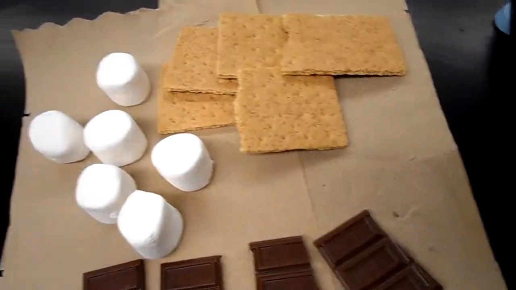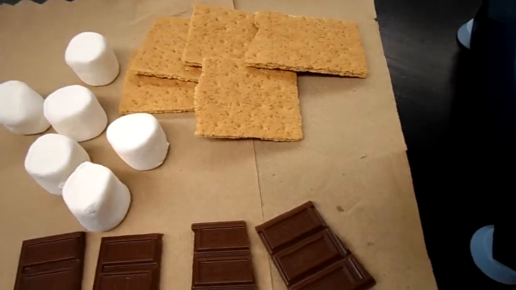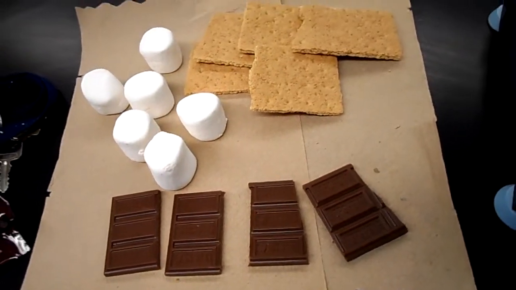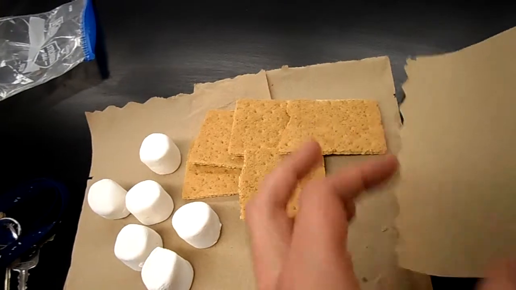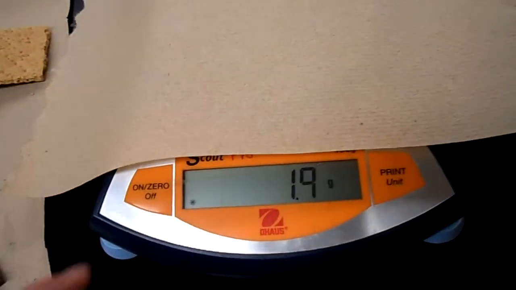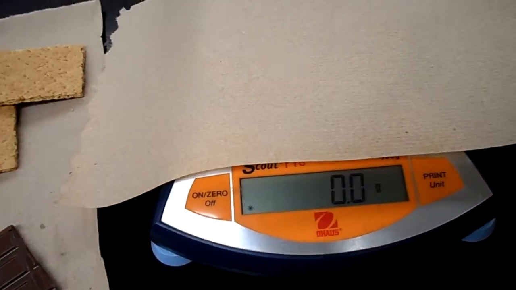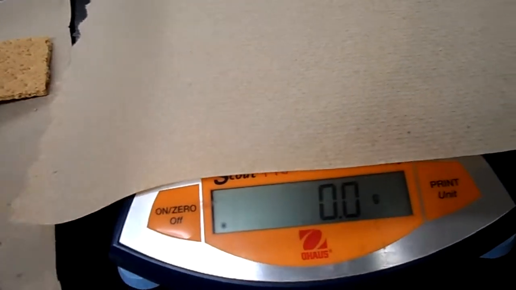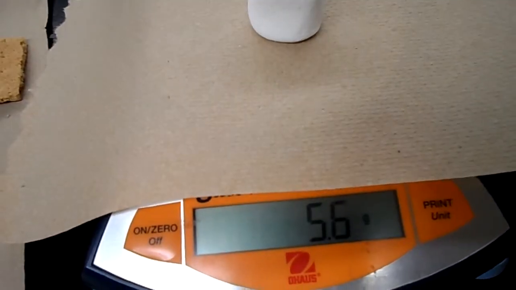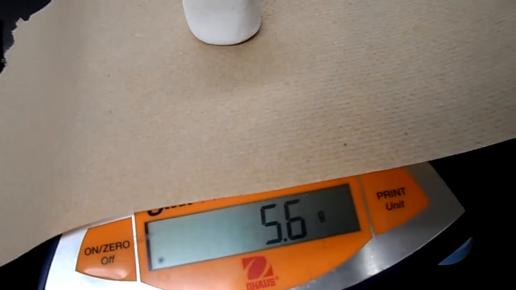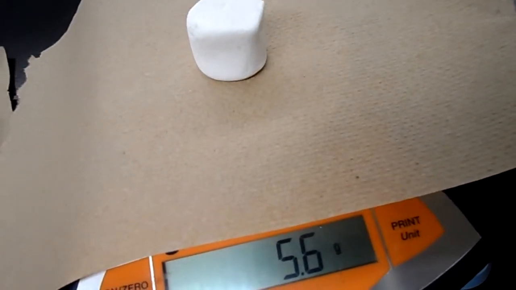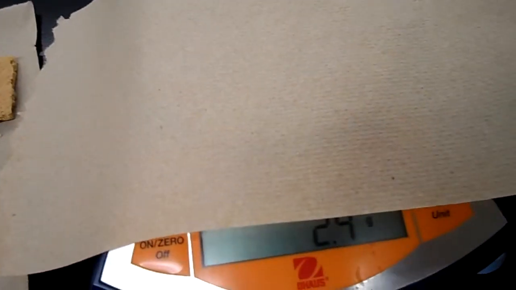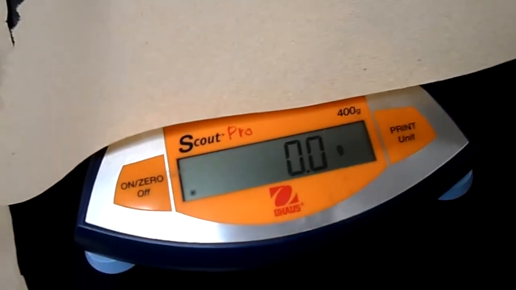Okay, the first thing it says is place paper towels on your lab, obtain the food, which I've done right here. Okay, first job, find the mass of 1 marshmallow. So what I've done is I put a paper towel on the scale, zeroed it out, now I'm going to place 1 marshmallow on top. So step 4, the mass of 1 marshmallow is 5.6 grams. Okay, I'm going to hit 0 one more time.